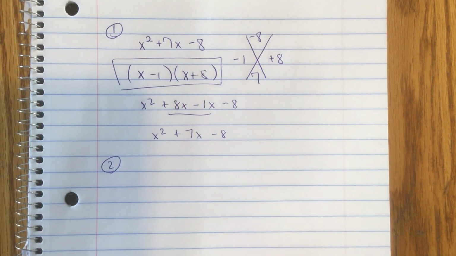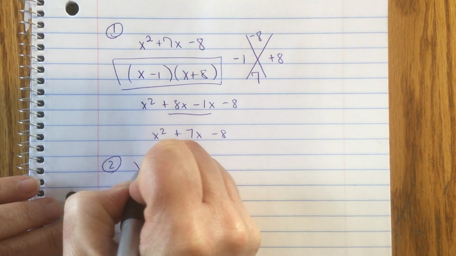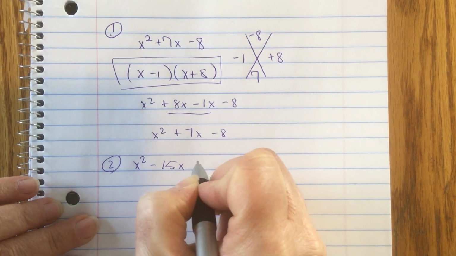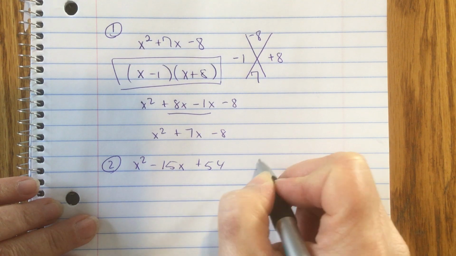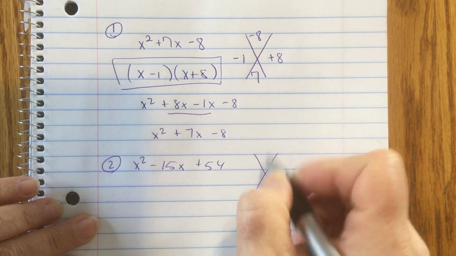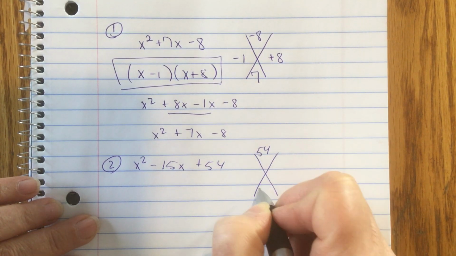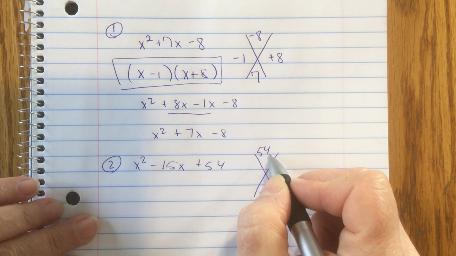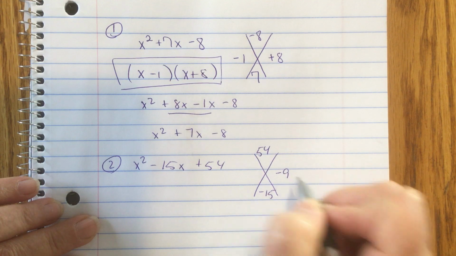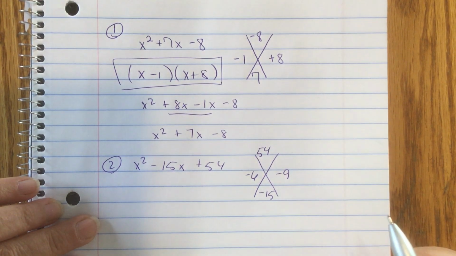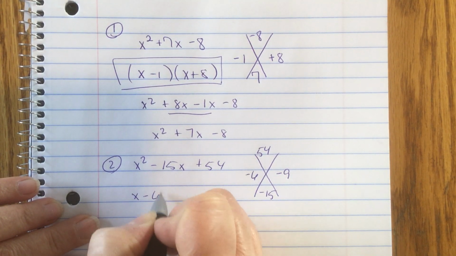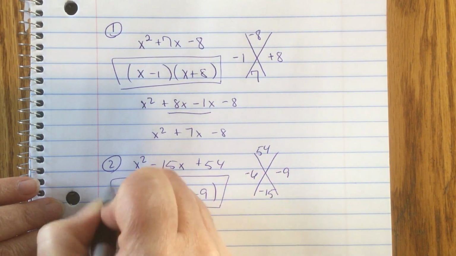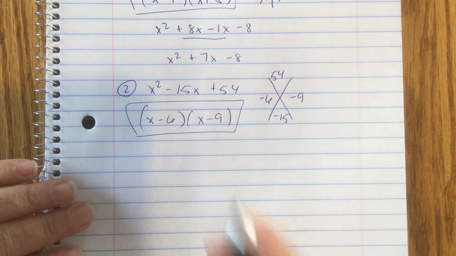Okay, number 2 is x squared minus 15x plus 54. So I'm going to make my x, I'm going to put 54 up here, I'm going to put -15 down here. I need 2 numbers that multiply to 54 and add to -15, so it's a -9 and a -6. So that's x minus 6 times x minus 9. So hopefully you got that.